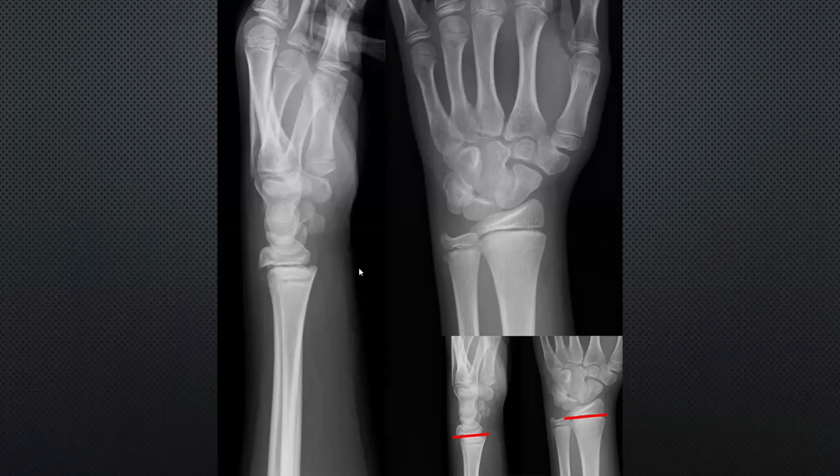Here we can see the X-ray. You can see the thumb. So this is the radius. Is this X-ray adequate or inadequate? It's adequate, you can see the four borders.